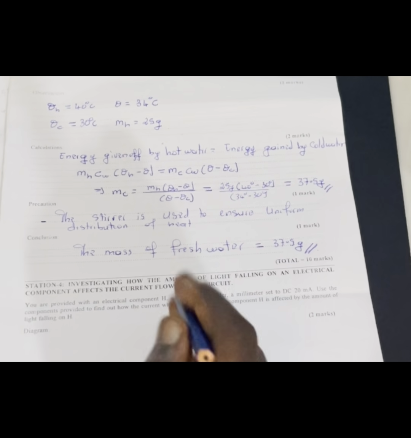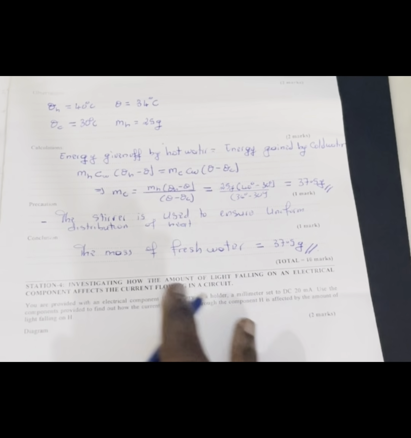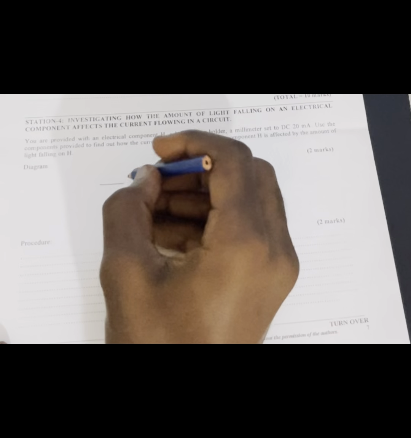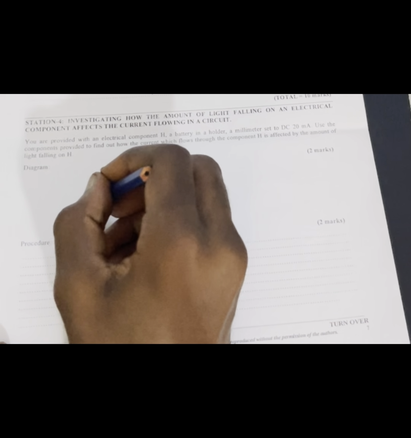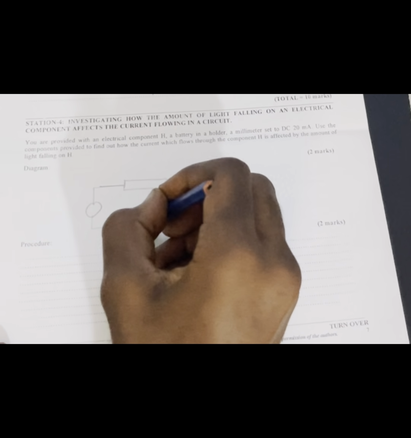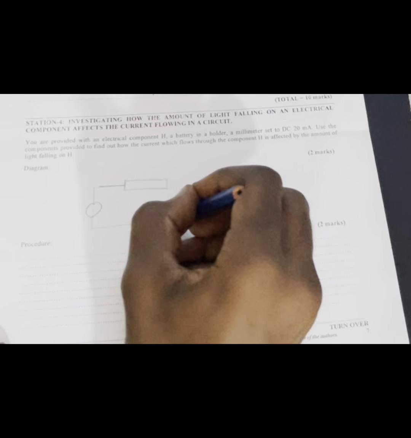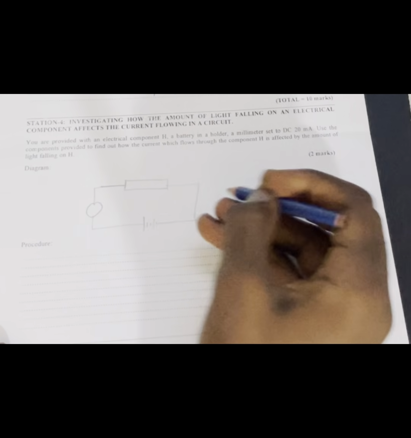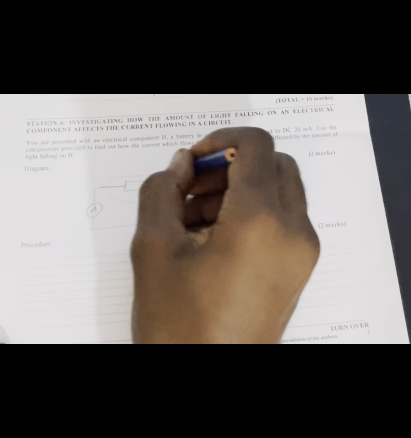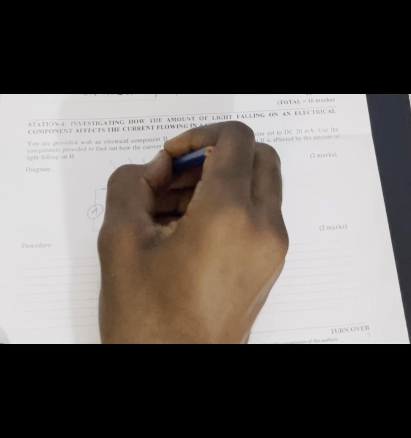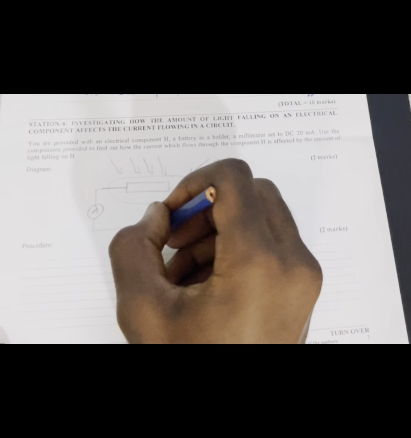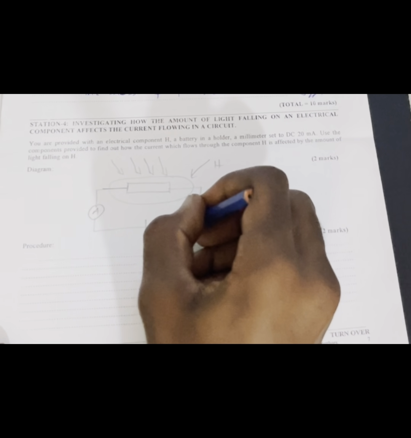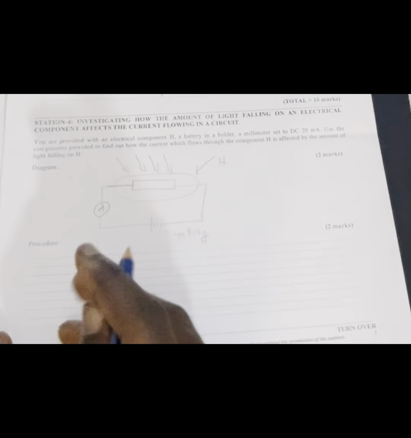So we all know that we should draw a circuit here. For the diagram, we are doing a simple circuit in series because we are measuring current in series. You draw your component and name it component H, you put your ammeter, you put your battery. As easy as that, you don't waste time. This is your ammeter, this is your component H, with light falling on component H. So indicate that this is H, the ammeter, and this is the battery. That is it for 2 marks.